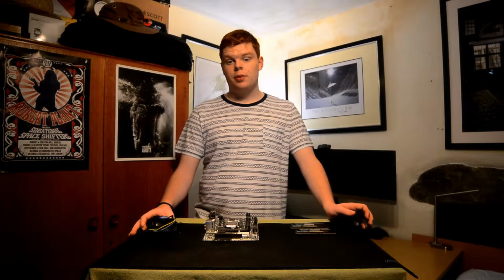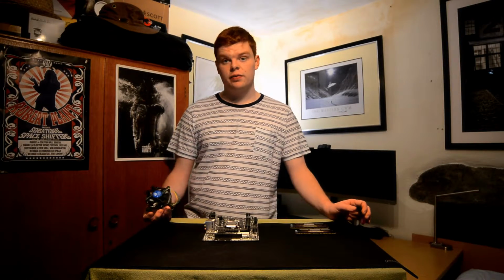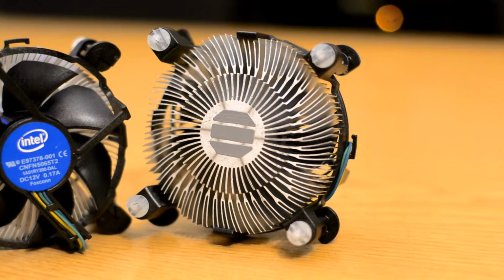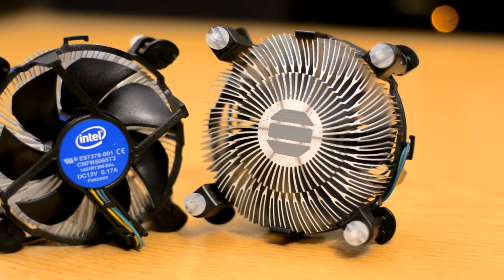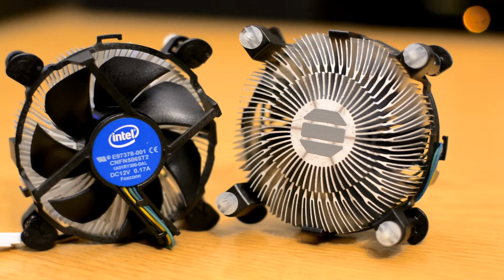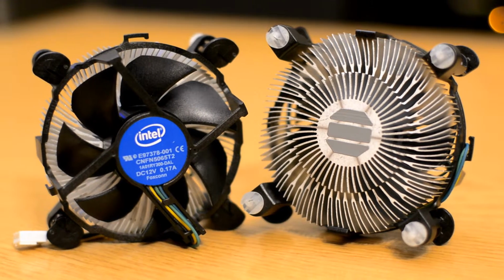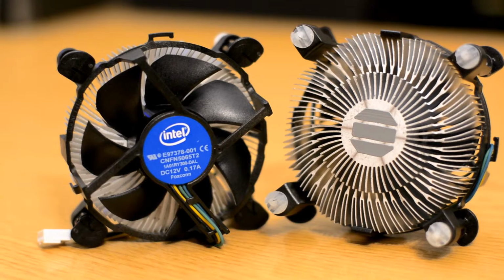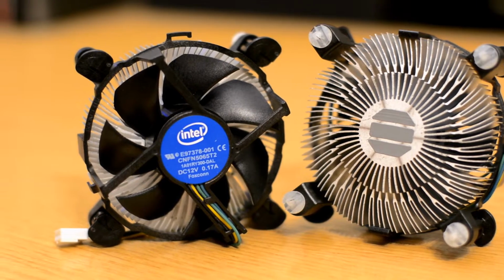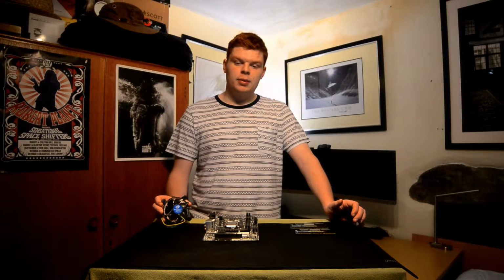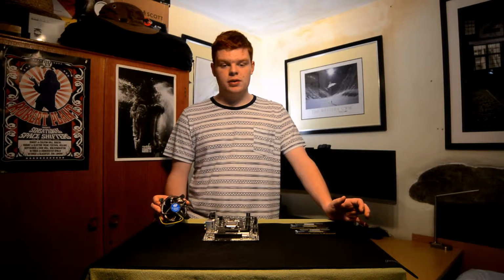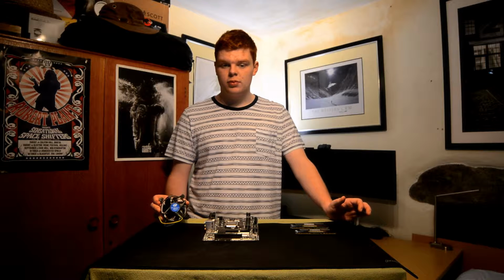The next component we're going to fit is a stock heatsink and fan for the processor. Heatsinks are needed to prevent the CPU from burning itself out when you begin to use it, as processors can run up to incredibly high temperatures when left unchecked. One thing you must do before mounting a heatsink is to make sure that you have thermal paste applied to the processor. Thermal paste is applied to help move heat from the processor to the heatsink as efficiently as possible.